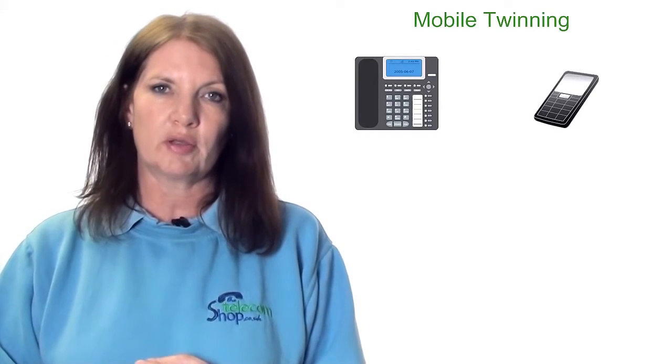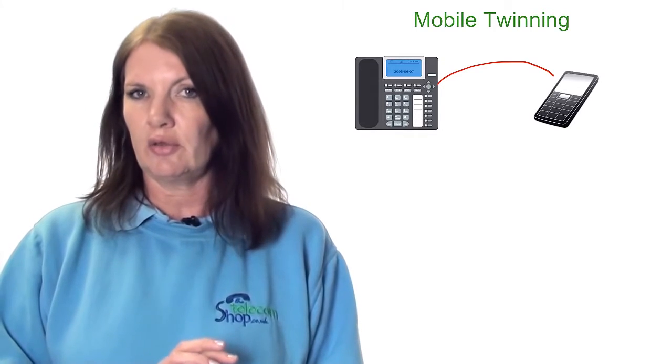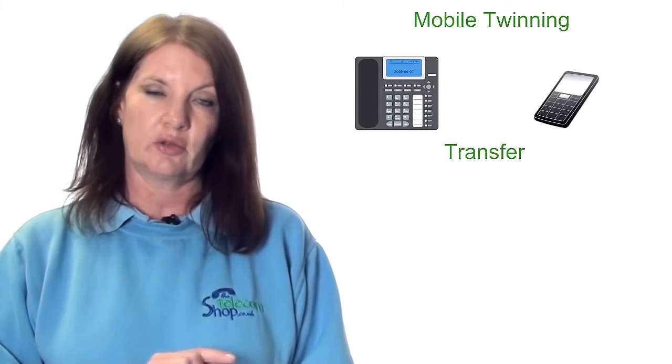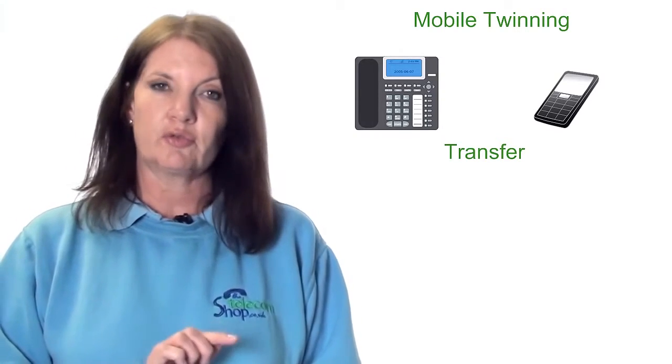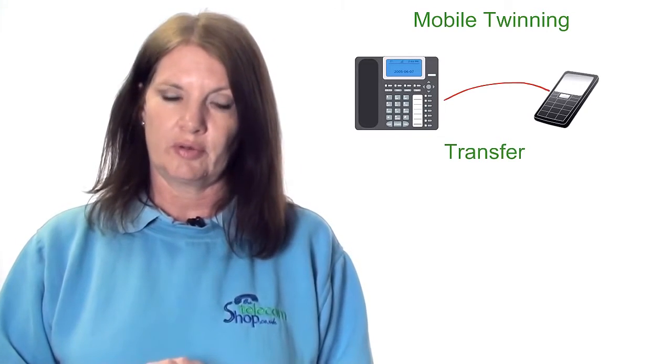Another huge advantage of having an IP telephone system is something called mobile twinning, and this is where your desk phone and your mobile phone can be twinned together, which means that wherever you are, whichever of them rings, you can answer either one of them and they will both stop ringing. You can also transfer between your desk phone and your mobile phone. So if you answer the call on your mobile but would rather answer at your desk, you can transfer to your desk phone. But if you answer it on your desk phone but you need to move about with the call, you can transfer it back to your mobile phone.